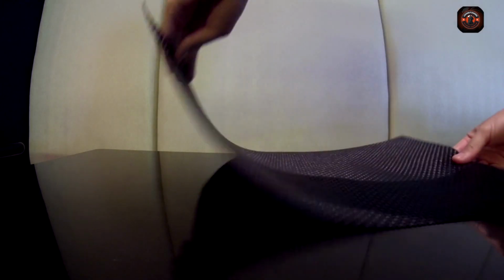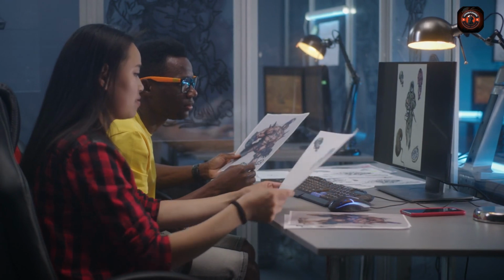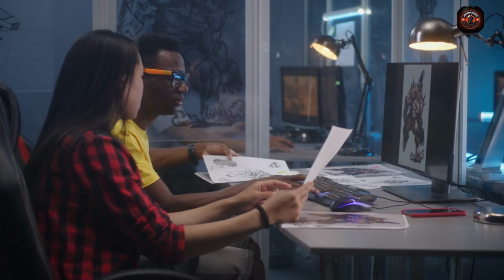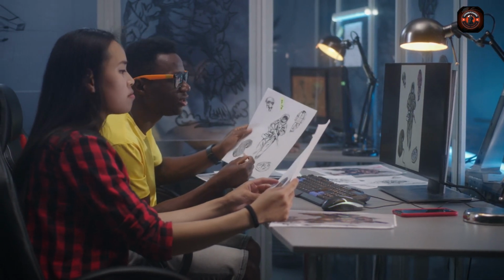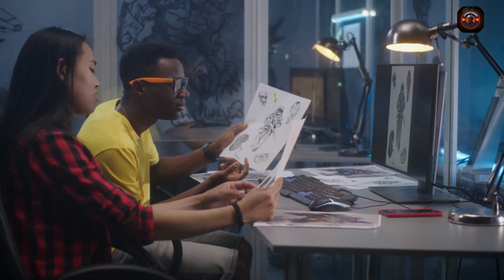2. Pre-production. Once the concept is solidified, developers create a game design document, GDD. This document outlines gameplay mechanics, story elements, art style, and technical requirements. Prototyping may also begin here to test core gameplay ideas.